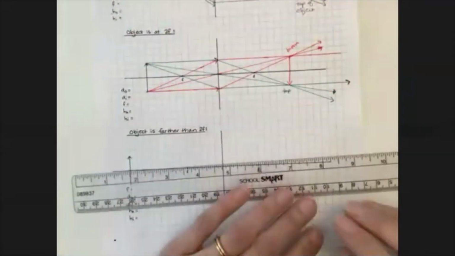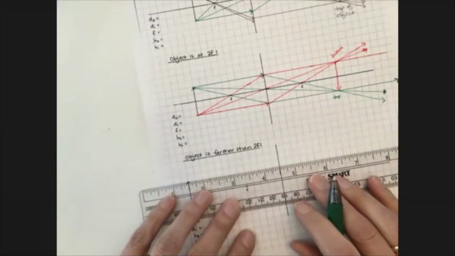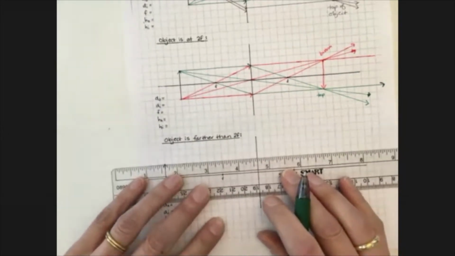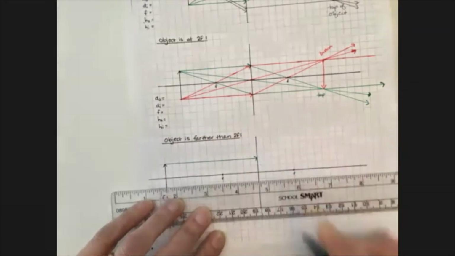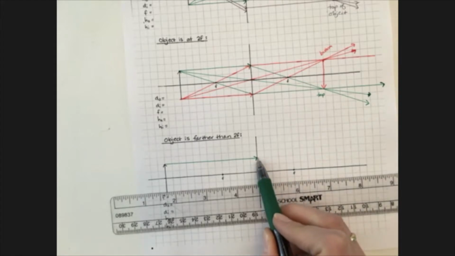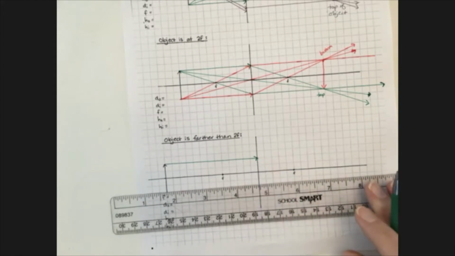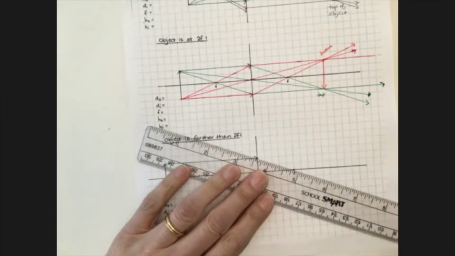So using our 3 light rays, the first one says a light ray that comes in parallel will go out passing through the focal point. So I'm going to start out by drawing a light ray that is parallel to the principal axis. And it says that it goes out through the focal point. So from the place where it comes out of the lens, I need to connect that point with the focal point, and that's the direction that that light ray is going to travel.